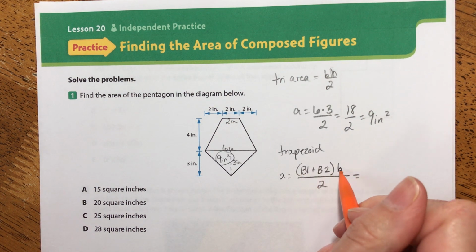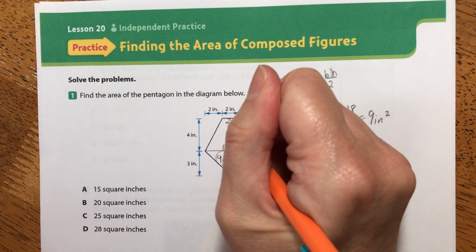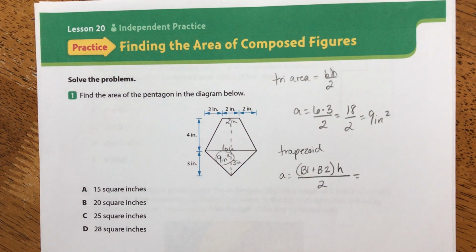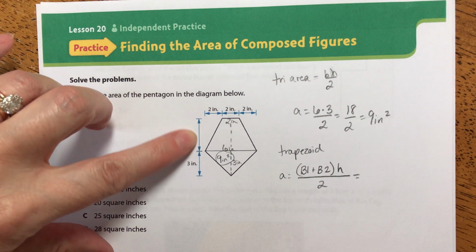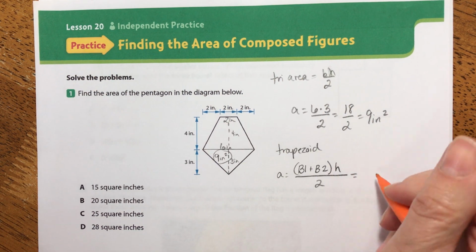All right, so I've got those two numbers. I need to know how tall this thing is. So same dashed line. Okay, and I know that answer already. They were kind enough. That's 4 inches. Thank goodness. So let's plug in our numbers.